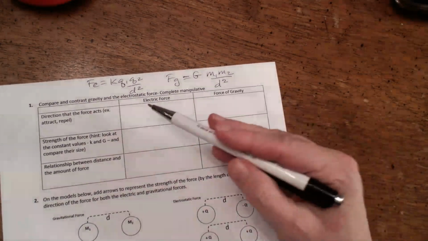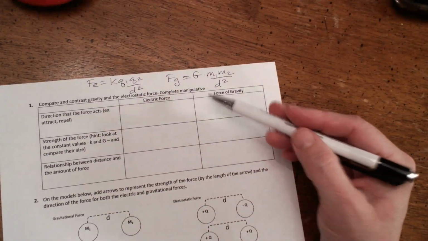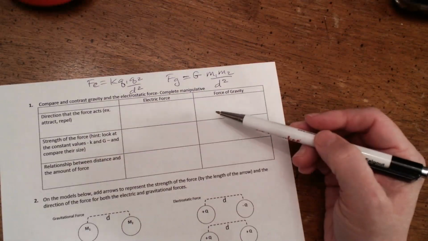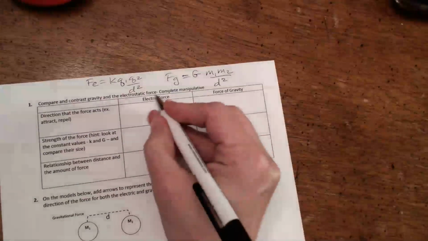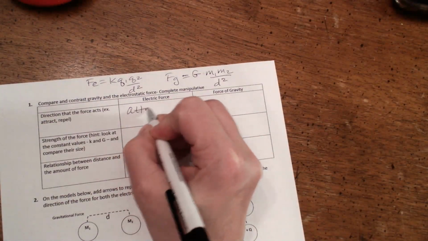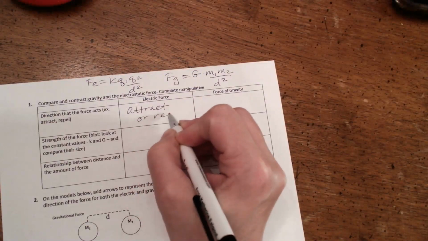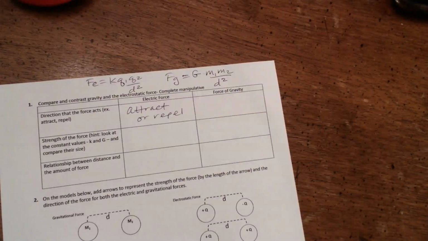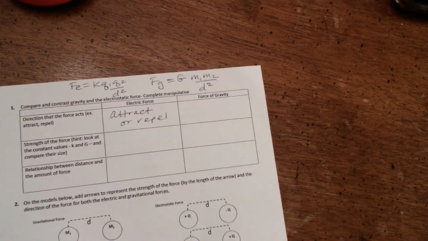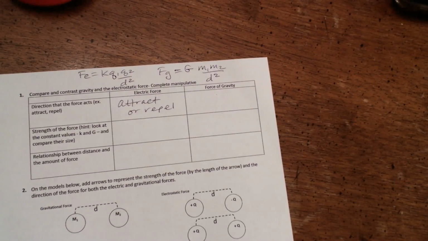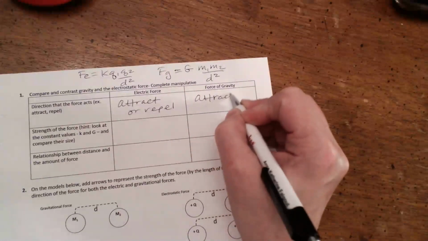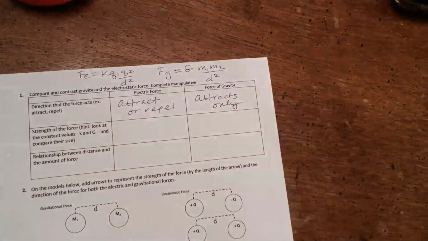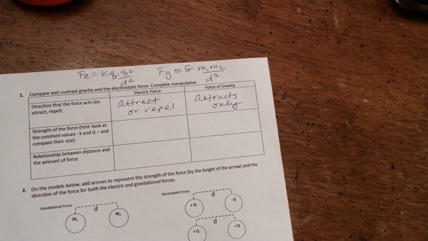And you can see, looking at these two equations, that they're really similar. Okay. There are some big differences between the electrostatic force and the force of gravity. We already said with electrostatic force, we can either attract or we can repel, depending on whether we've got a positively charged and a negatively charged object, they're going to attract each other. Whereas if they're the same charge, they're going to repel. Gravity's always attractive. Everything that has mass is attracted to everything else that has mass.